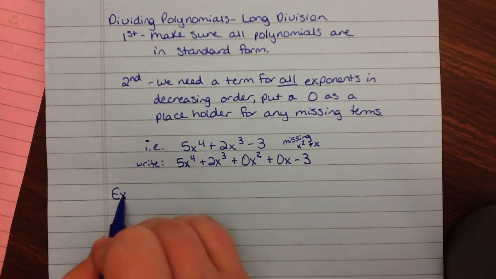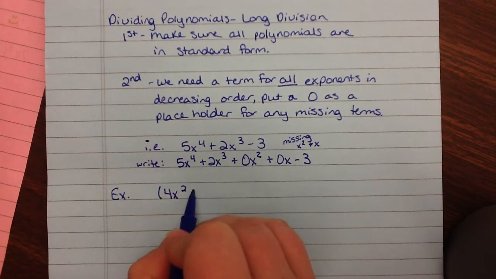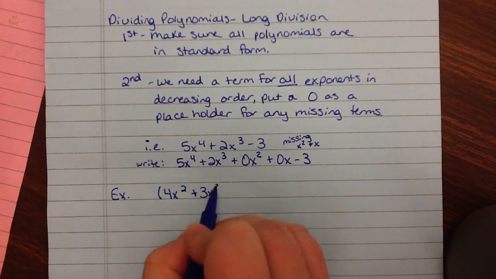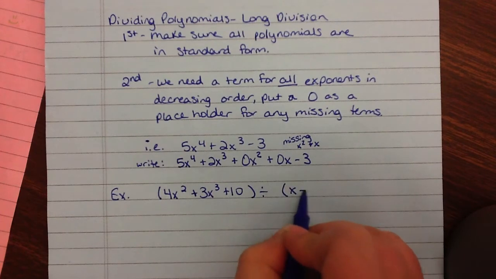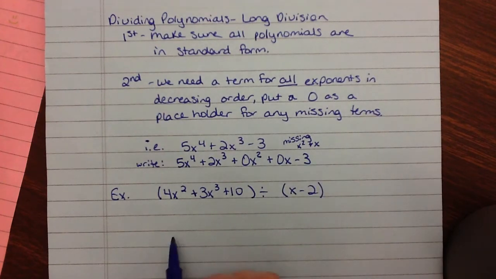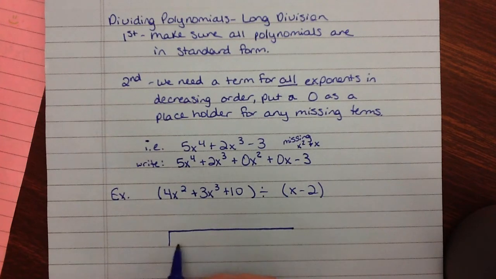So let's get into this. For example, if we take 4x to the second plus 3x to the third plus 10, and we are trying to divide it by x minus 2. Well, what are we trying to divide? That goes in the house, and what we're trying to divide by goes out front.